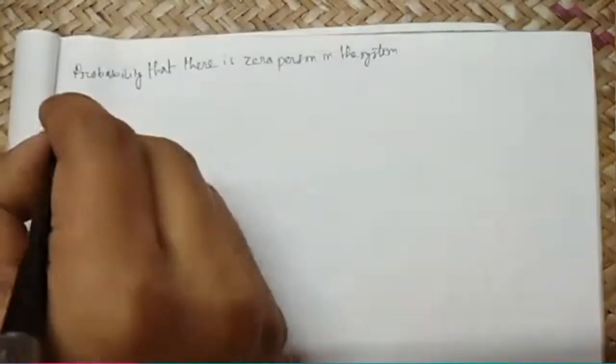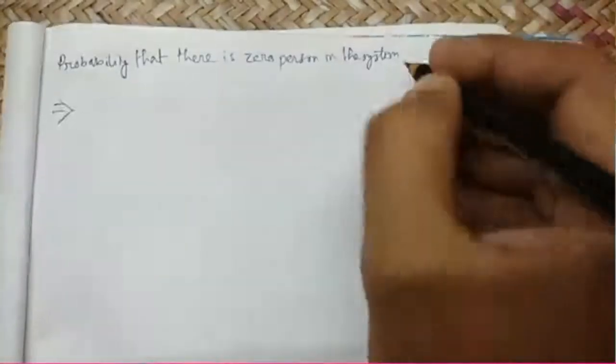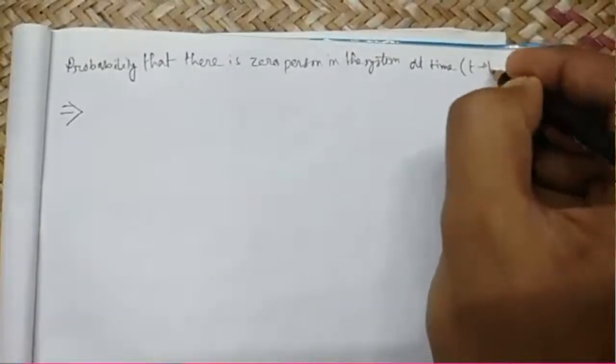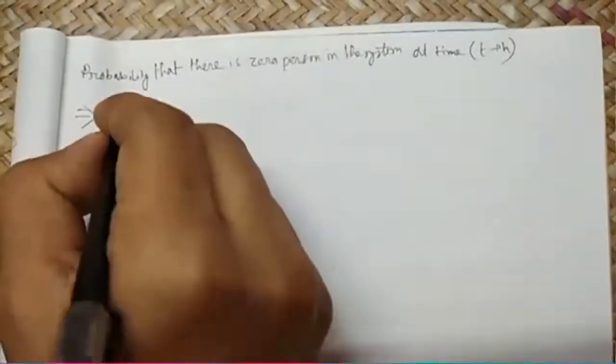So how can we denote it? At time t plus h, just like the first derivation we have done, we just put here n equal to 0. Let us see what we can get.